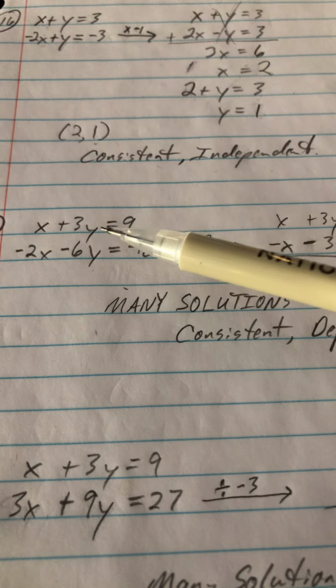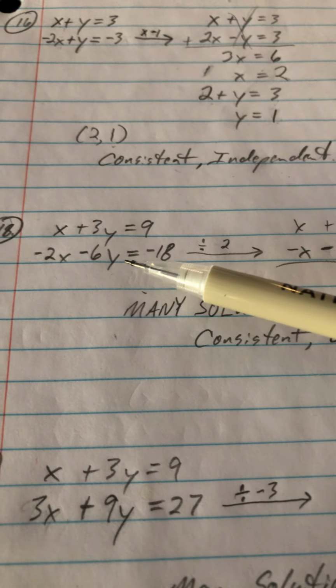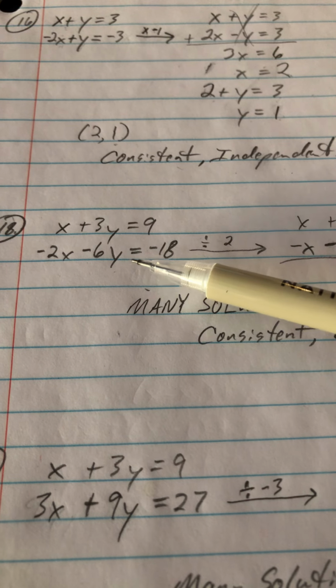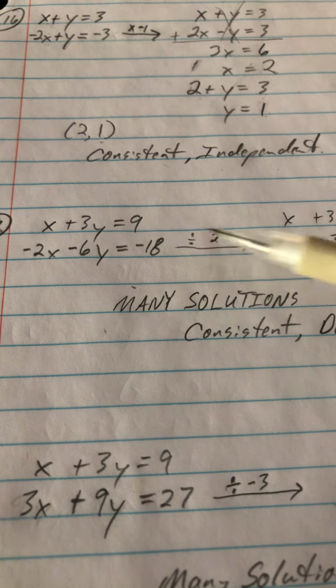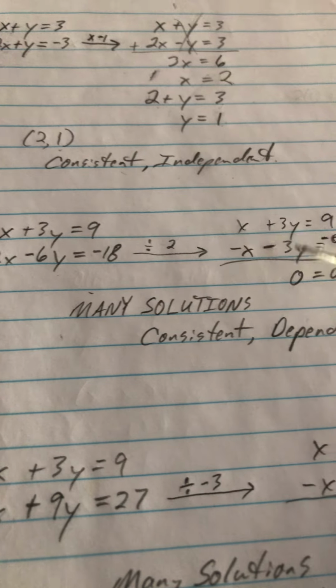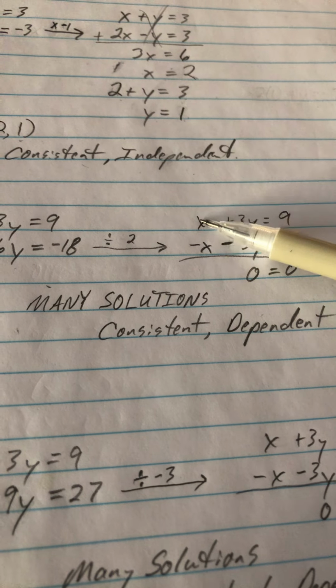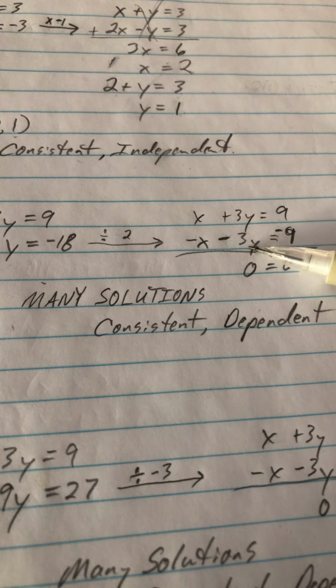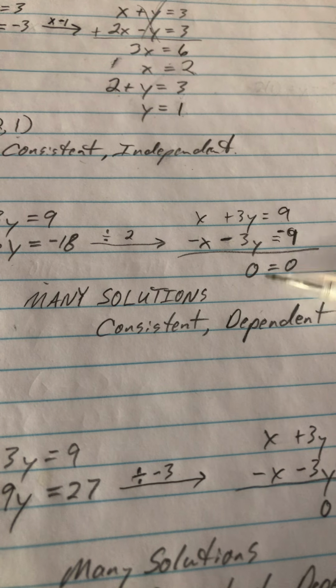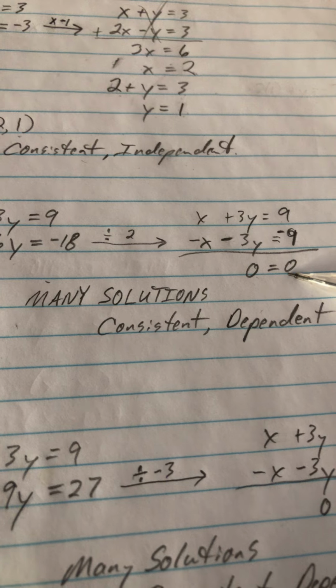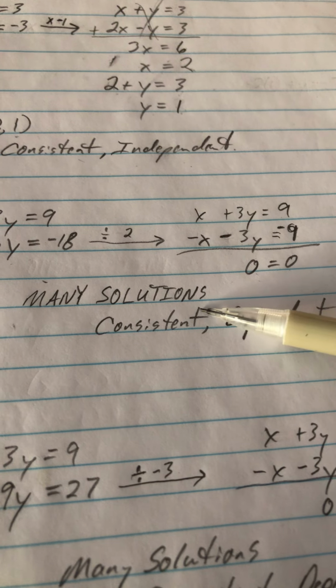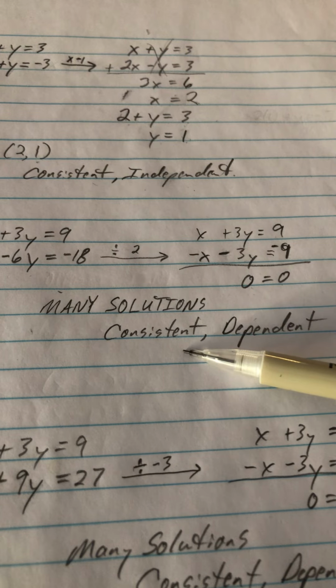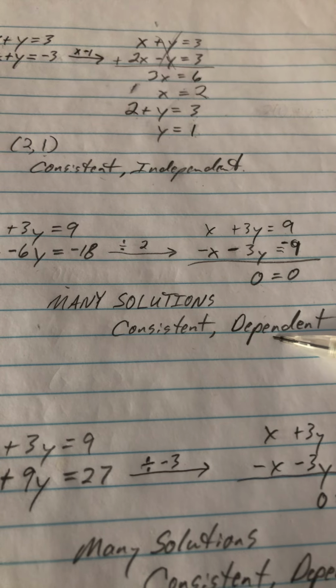Then I go down to 18. You can see I manipulated this second problem, and I ended up dividing everything by 2 so that I could eliminate my x. Well, it happens to be that I end up eliminating everything, and it ends up being 0 equals 0. Well, that's many solutions from the notes, and that would be consistent and dependent.